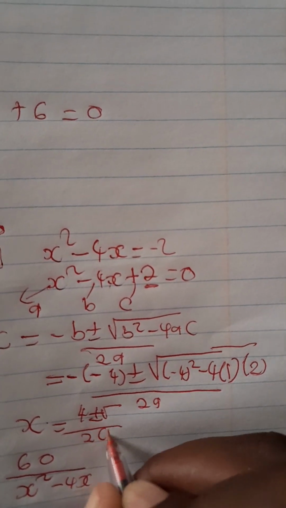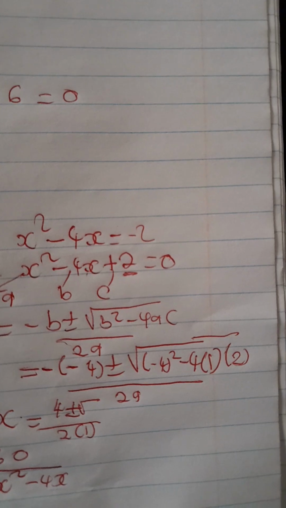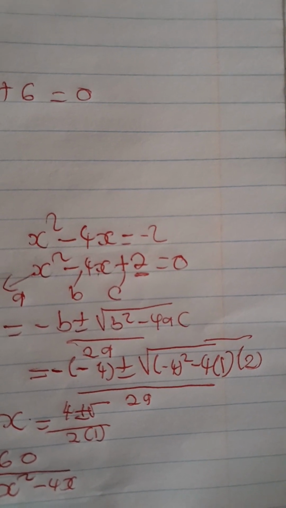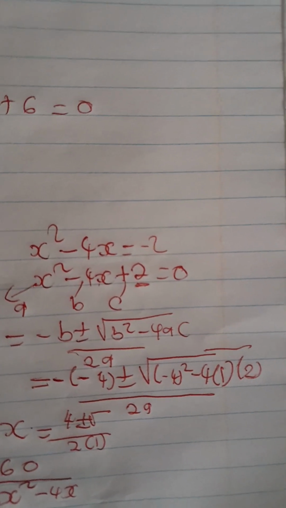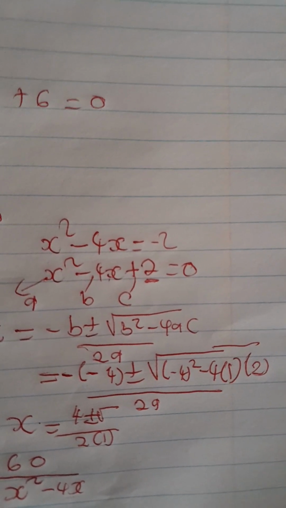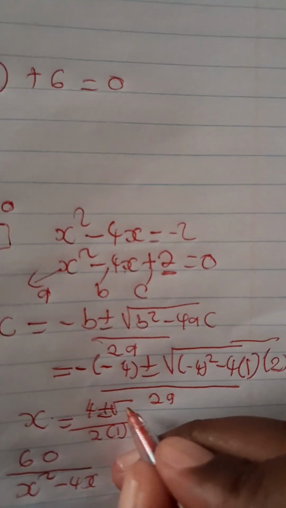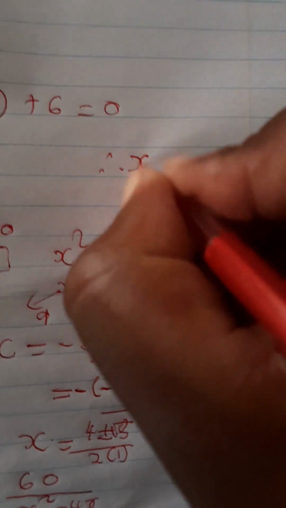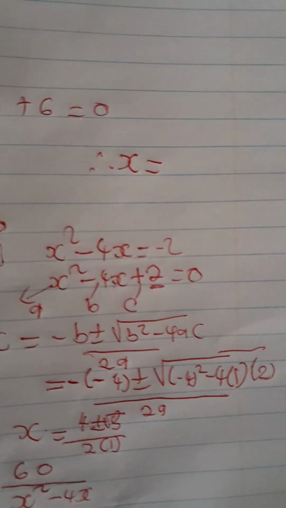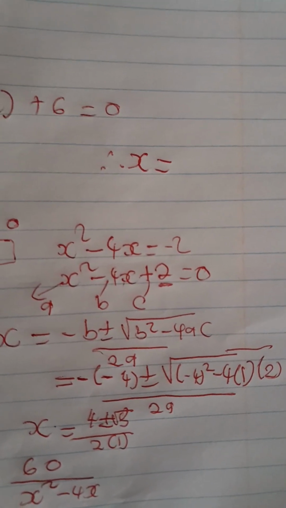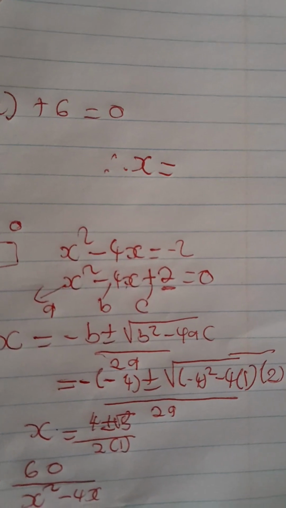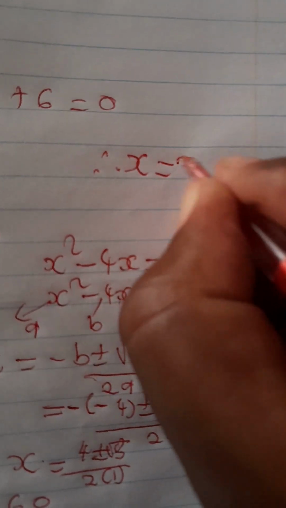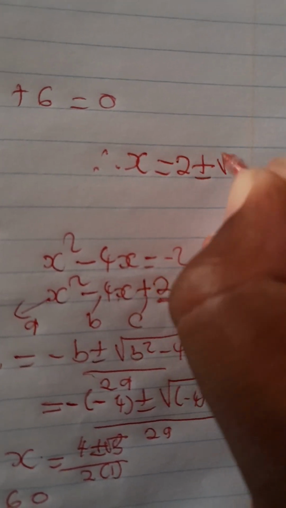Our a is 1. So let's work out what is inside the square root. Negative 4 squared minus 4 times 1 times 2. That's 8. Let's punch our calculator. Let me continue from here. x is equal to, when we punch our calculator, 4 plus or minus root 8 divided by 2. What will that be? We get 2 plus root 2. So it will be 2 plus or minus root 2.